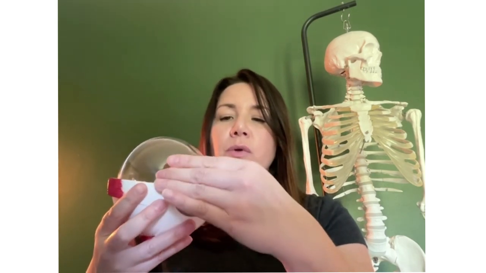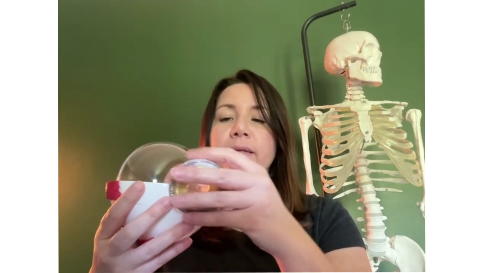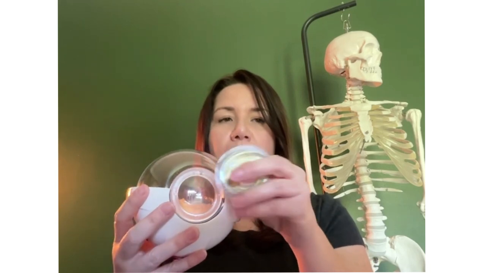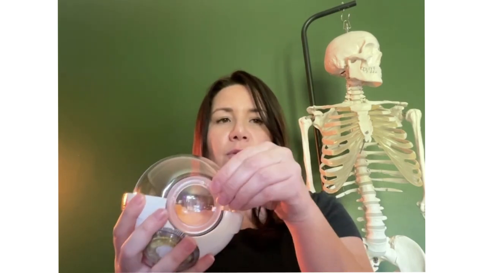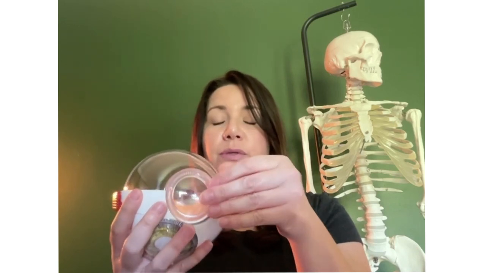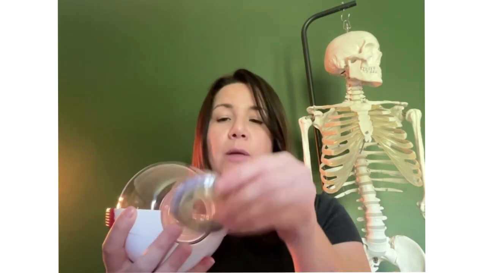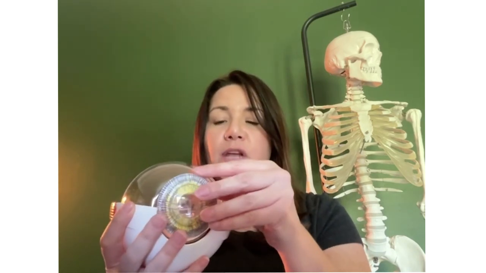So light will actually pass through that cornea, and then it's also going to pass through the lens, which is right back here. And if you remember from my other video, the lens has muscles attached to it, those ciliary muscles, and that helps to adjust the shape of the lens, okay?